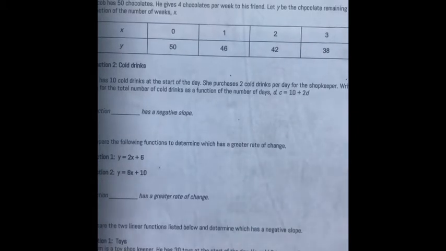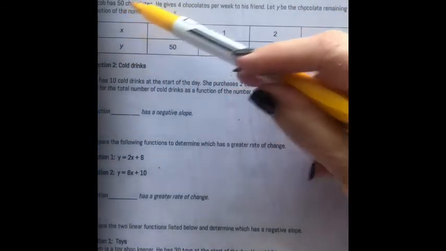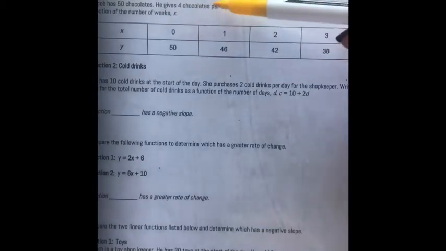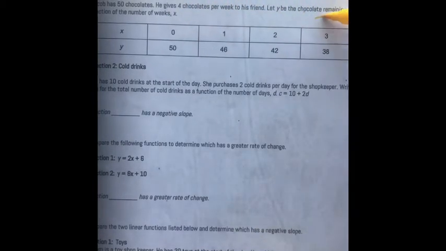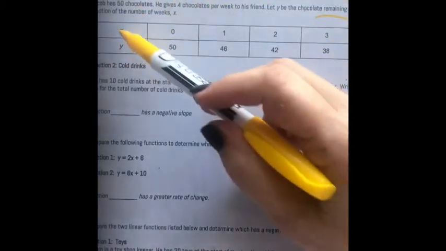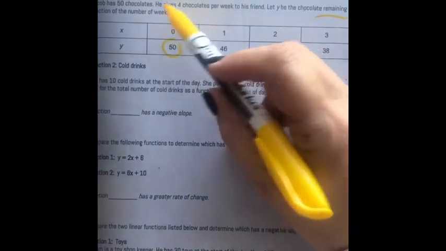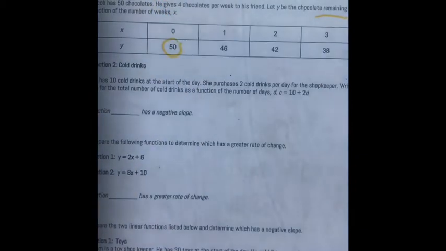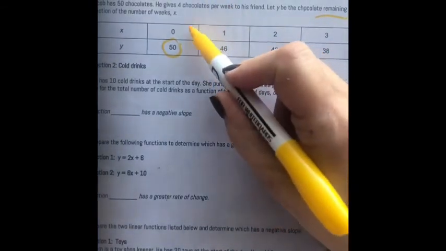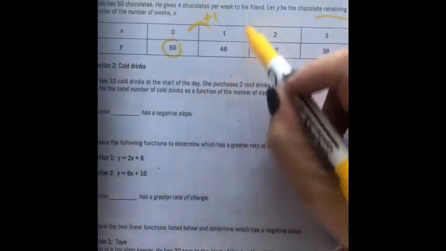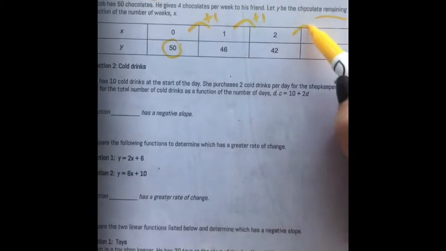So let's read the story. The first function is about chocolate. Function 1's about chocolate. And it says, Jacob has 50 chocolates. He gives 4 chocolates per week to his friend. Let y be the chocolate remaining as a function. So if I look at this table, because this is about function 1, he starts with 50, because that's what it says. And then he's going to give 4 chocolates a week. So after week 1, this is going up by 1, right? Each week it's going up by 1.